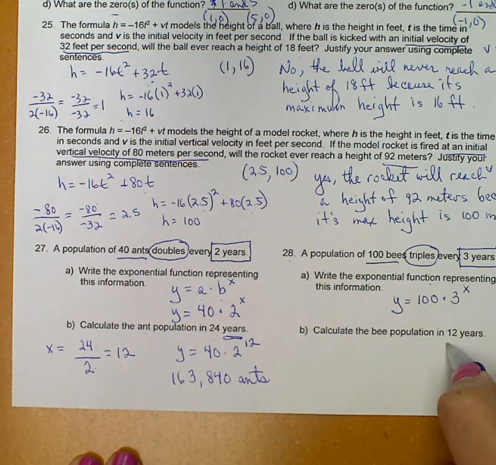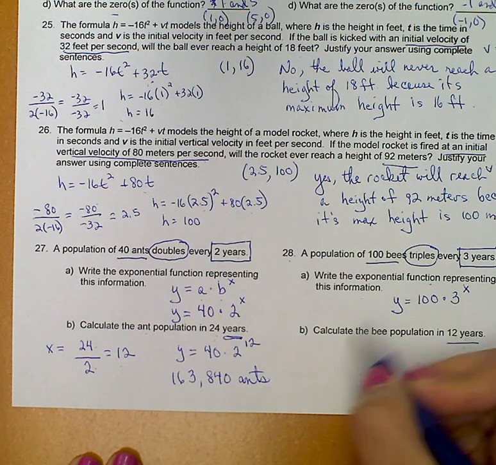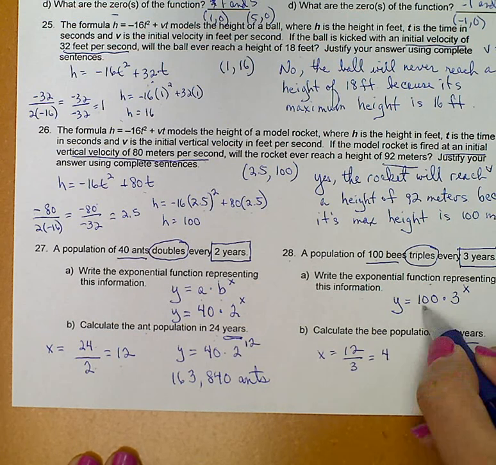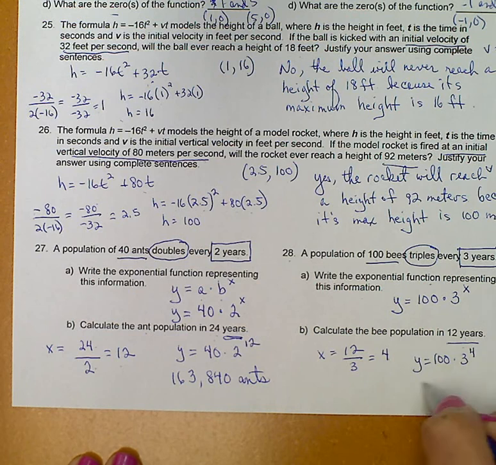I want to know the population in 12 years, so first I have to find out how many times it triples if it's every 3 years. So x is going to be 12 divided by 3, which is 4. It's going to triple 4 times. So y equals 100 times 3 to the 4th power. And that would give me 8,100 bees. And that is the end of this page.